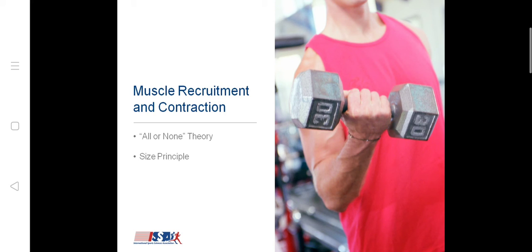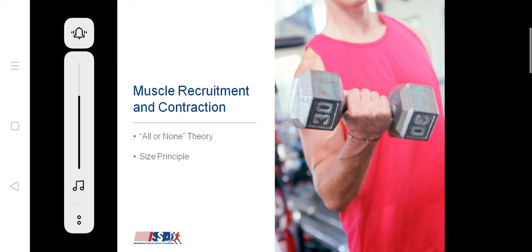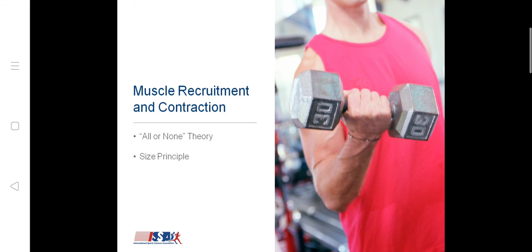Another theory that governs muscle contraction is the size principle. This principle states that motor units are recruited in order according to their recruitment thresholds and firing rates. Lower threshold units, like type 1 fibers, are recruited for low-intensity activities, such as picking up a fork. For lifting a 75-pound dumbbell, the type 1 and the larger type 2 fibers may be recruited.